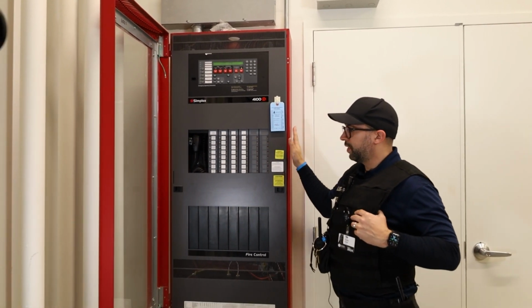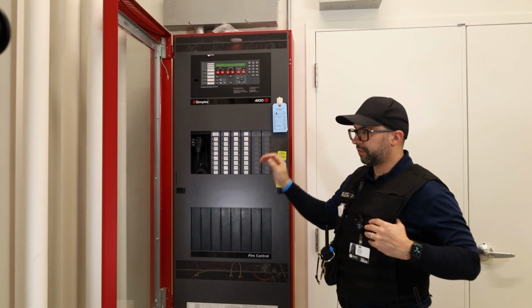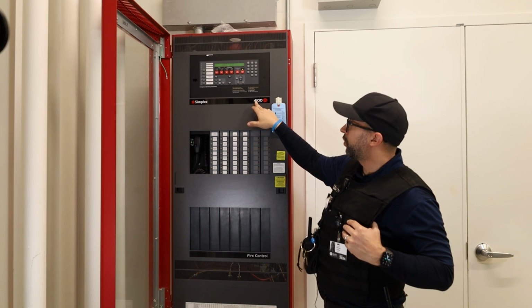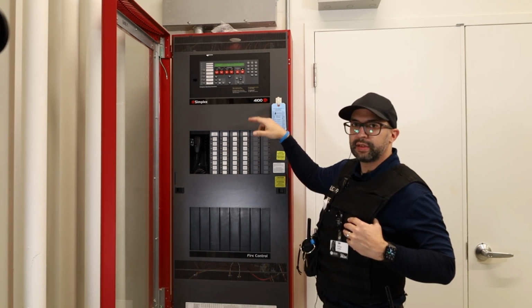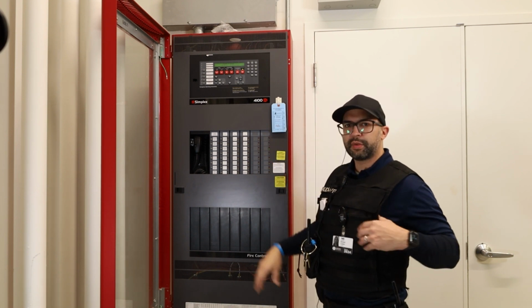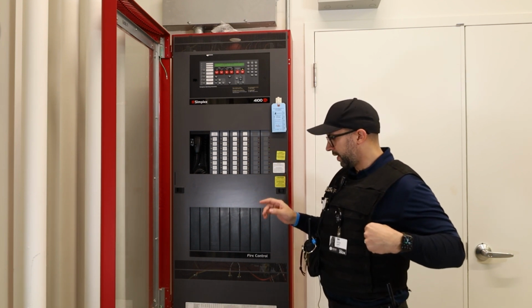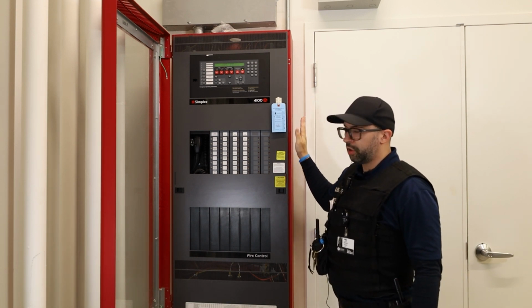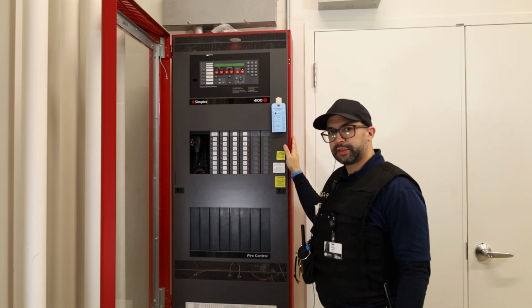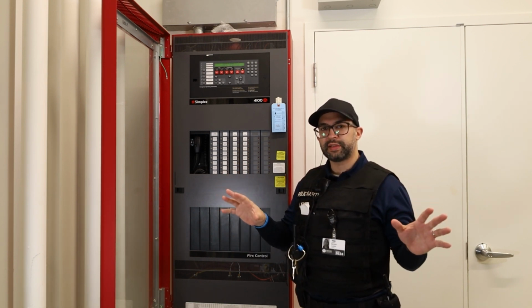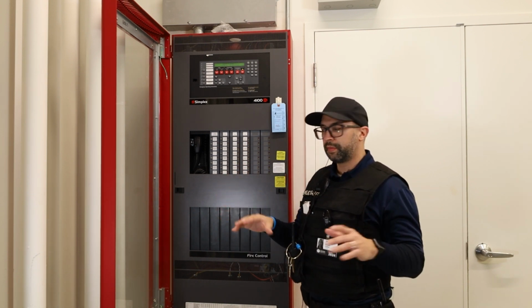Today we have the Simplex fire alarm system. This model particularly is a 4100 ES, and we have 4100U and other similar models like that. This system is known as an addressable fire alarm system, which basically means that initiating devices are addressable.